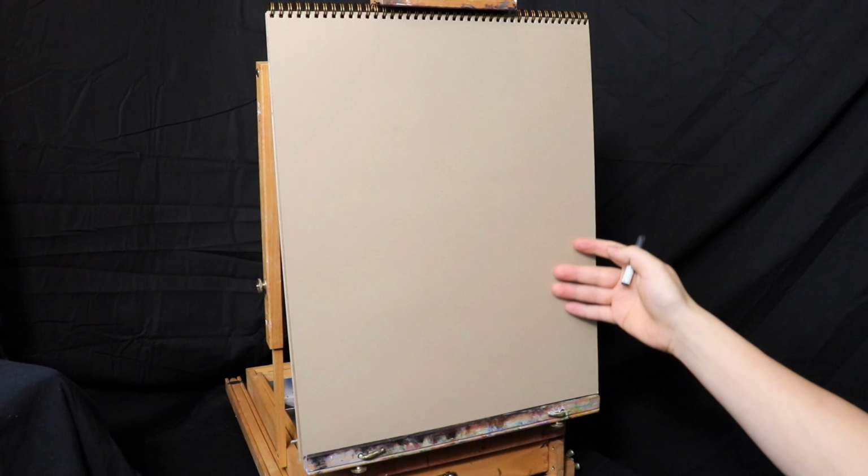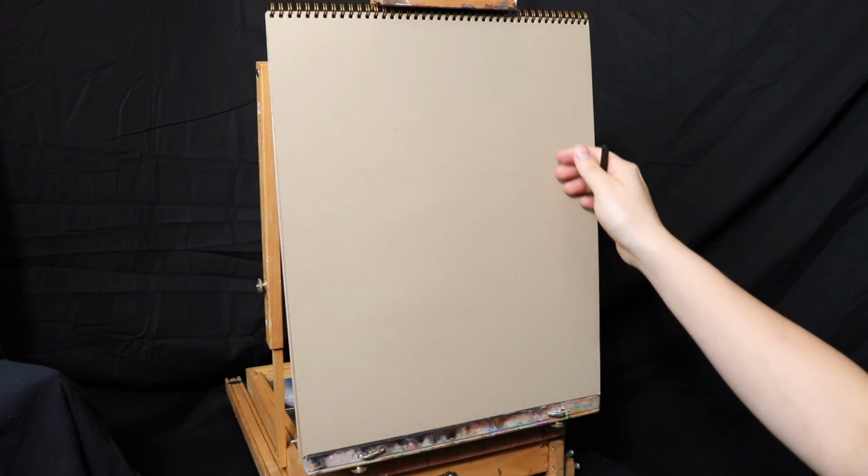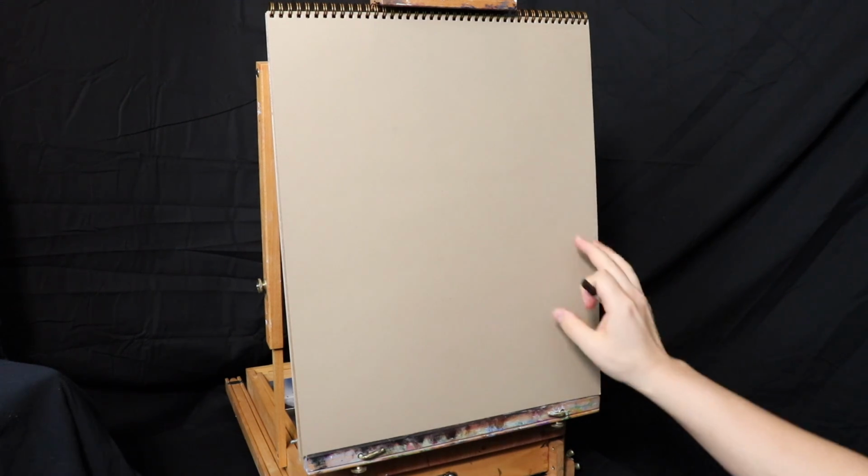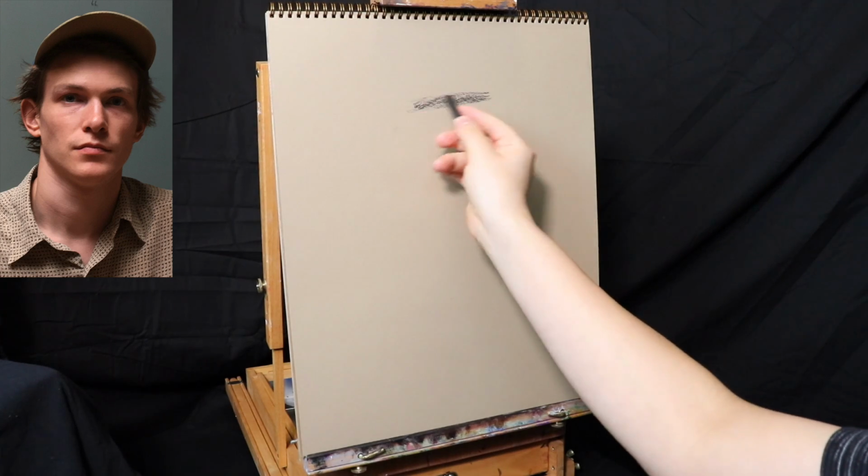So we're working on just a regular piece of toned pastel paper, and we're going to just be using charcoal. And if you want to know exactly what materials I'll be using, you can go ahead and scroll down to the description box below, and I'll have all that information typed up for you.